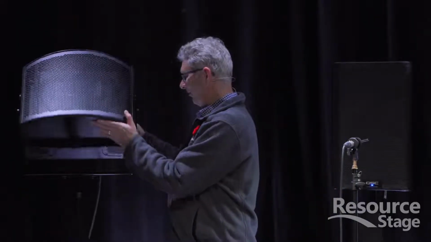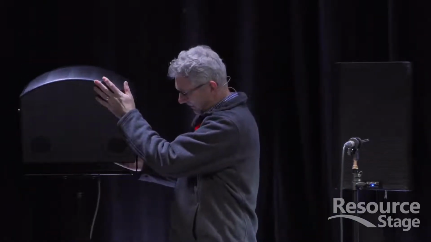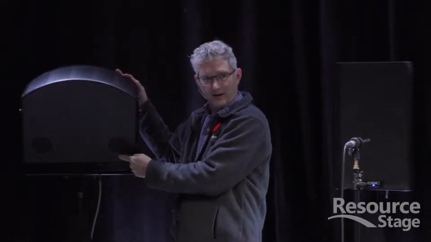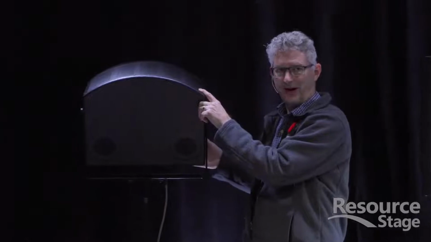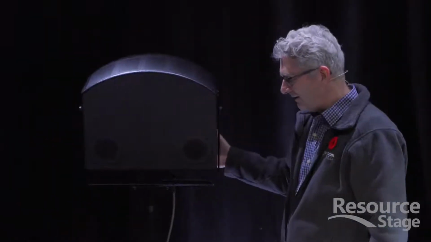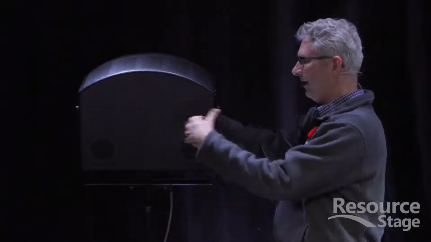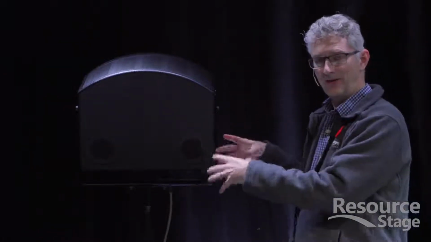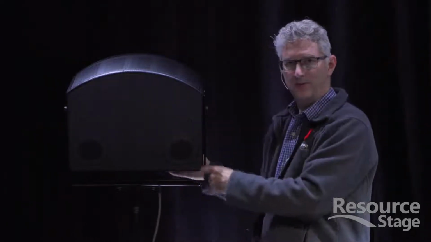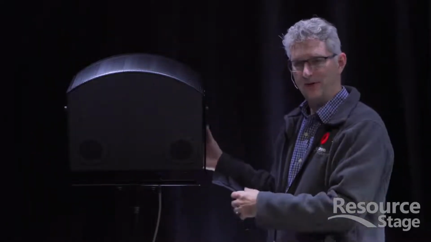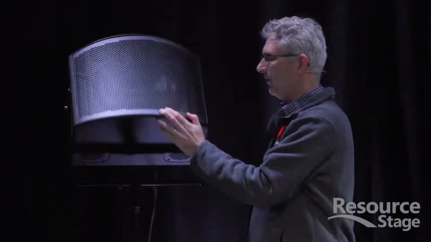But the way that he did this, if I rotate this way, you can kind of see there are some vents here. There are also vents on the other side of that. The interior of it is designed in such a way to channel the sound so that there are some nulls and some inverting of the sound coming off of this, which really is quite impressive.